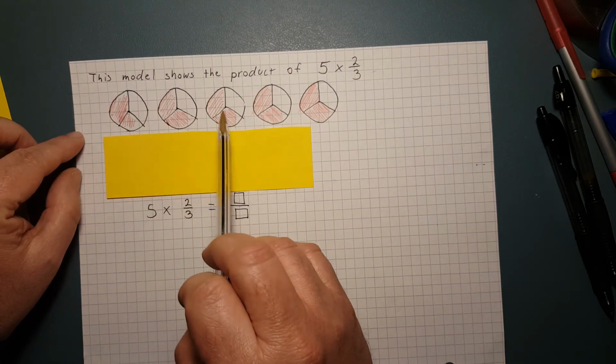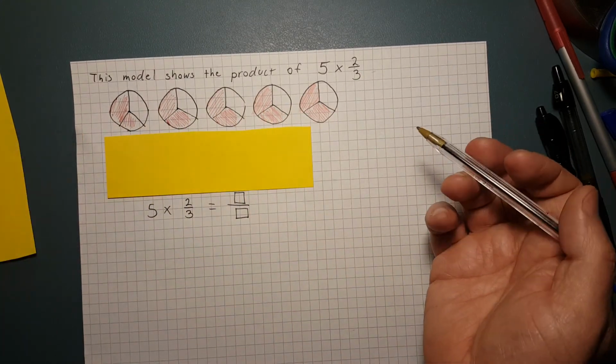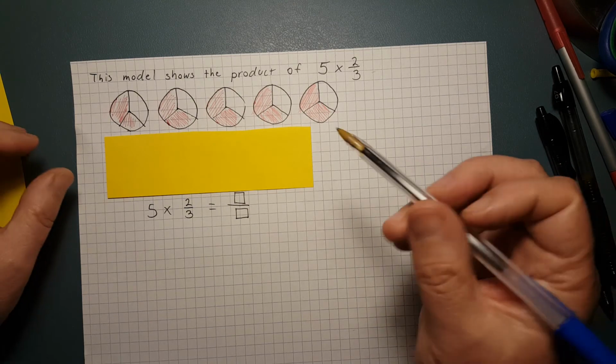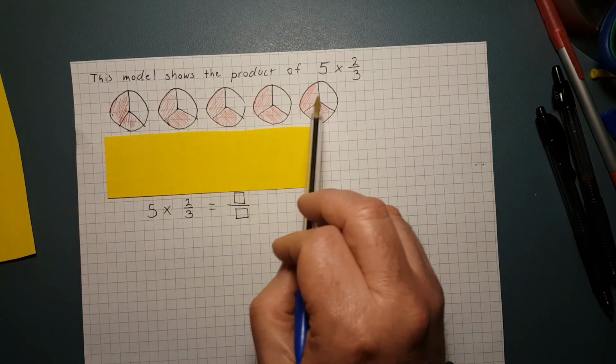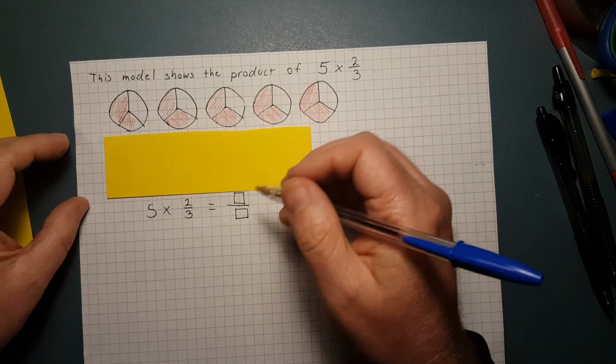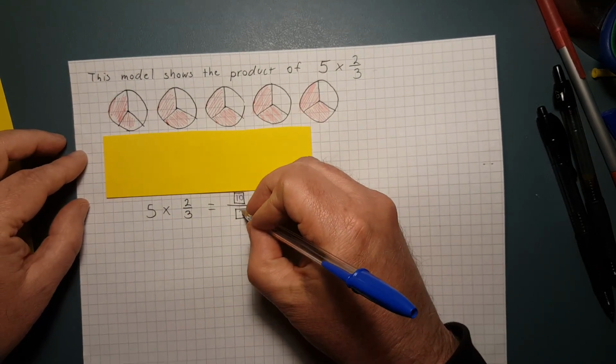1, 2, 3, 4, 5, 6, 7, 8, 9, 10. There's 10/3 there. Not so bad. I could count them individually, or I know that there's 2, 5 times. 5 times 2 is 10. So it's going to be 10/3.